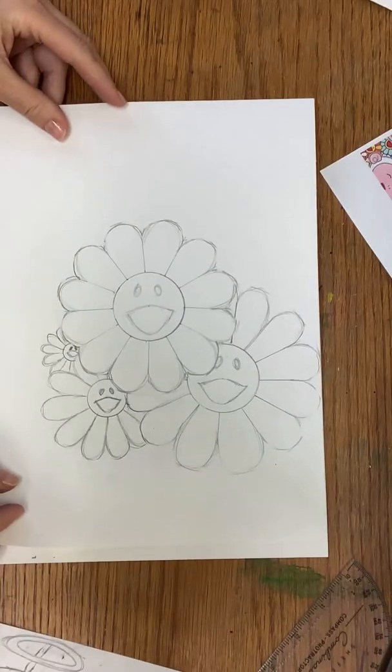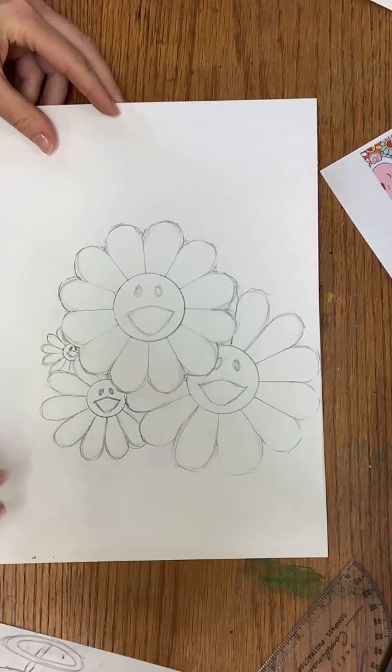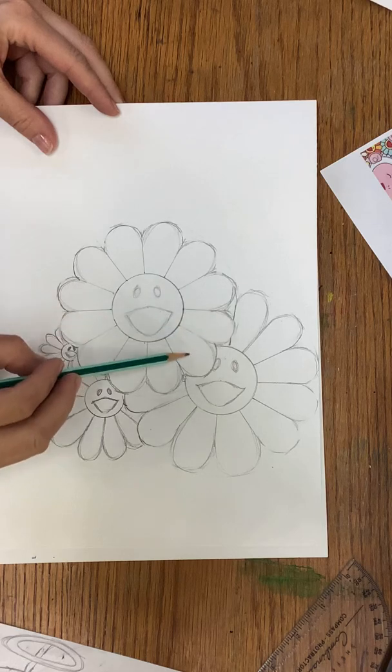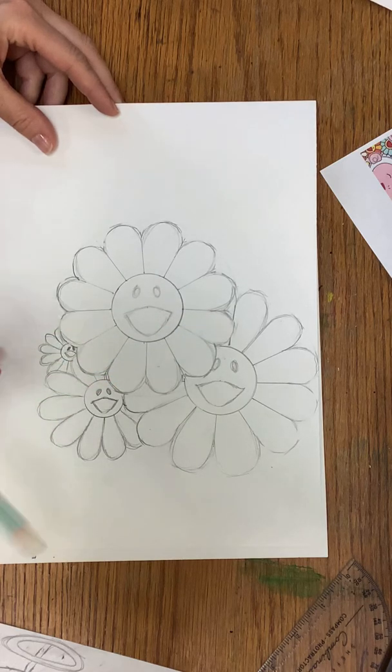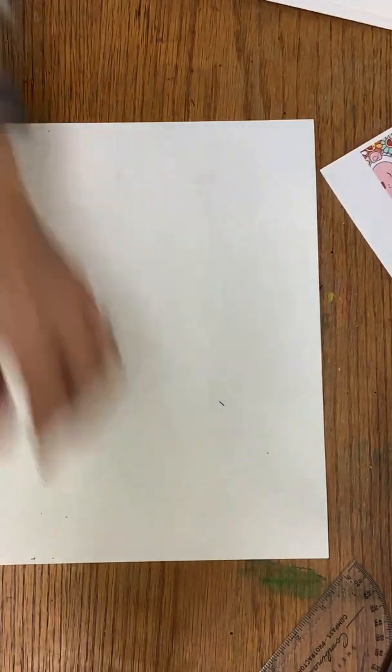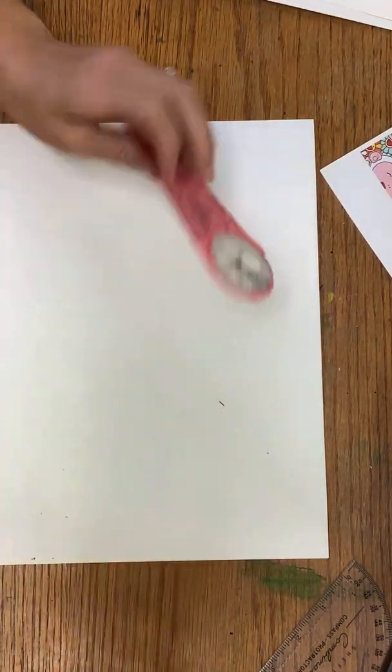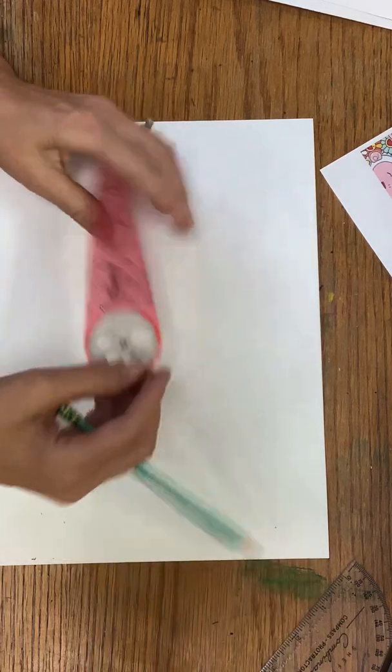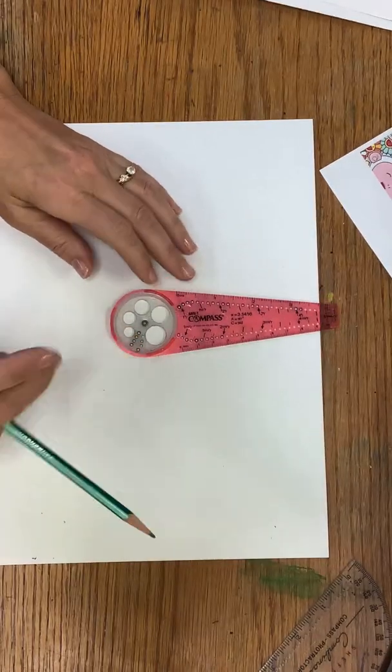So in order to get your flowers to look really even, with the petals all evenly spaced and all the right size, here's a trick that you could do. You could trace circles, or you could use a compass. I've got the safety compass here that I'm going to start with.